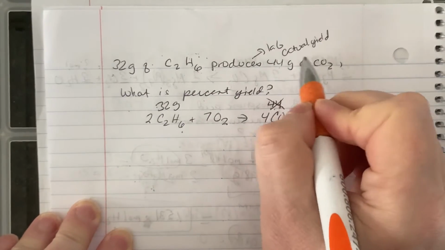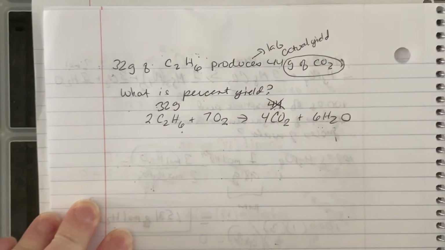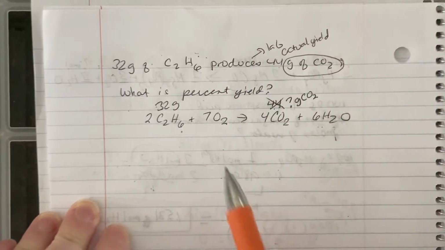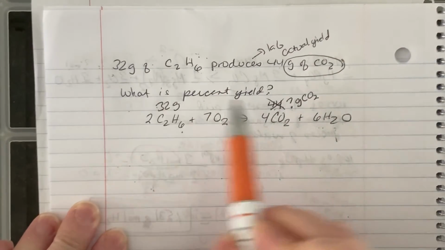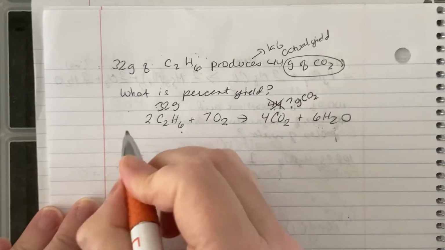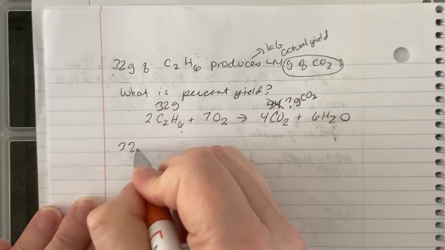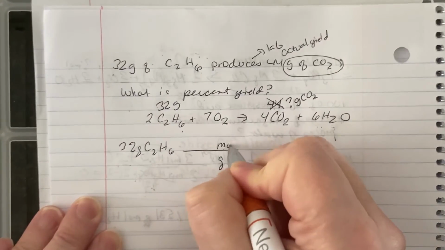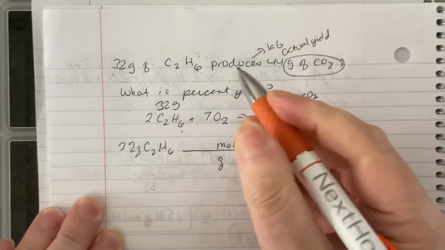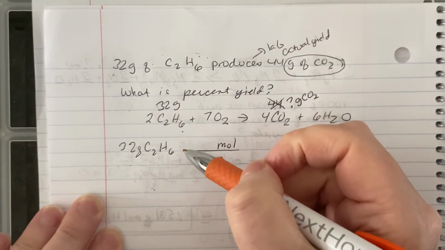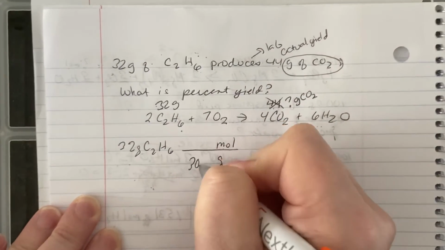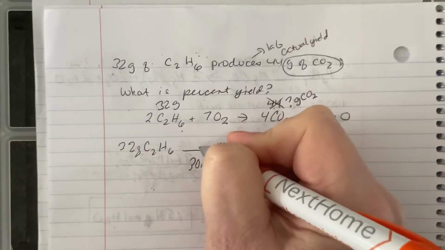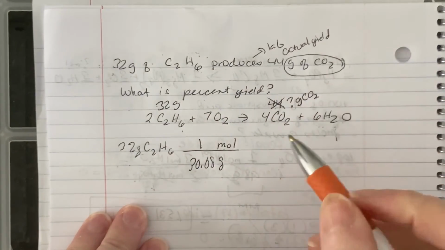It's what you're going to use on the second part of the problem. But what you do need to notice is that it's working with grams of carbon dioxide. So your question mark here is going to be question mark grams of carbon dioxide. So when you do a stoich, you're going to still have one known to find one unknown. So that doesn't change. 32 grams C2H6. I'm going to go from grams to moles. 30.08 grams and 1 mole of C2H6.